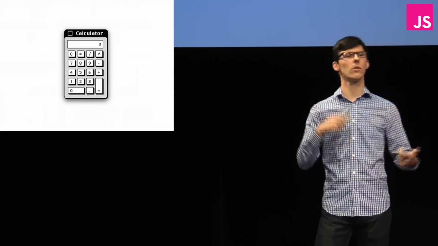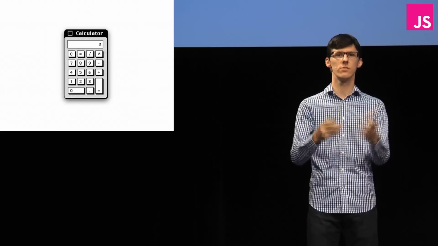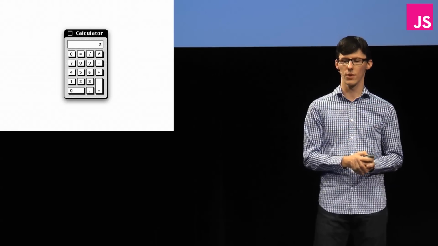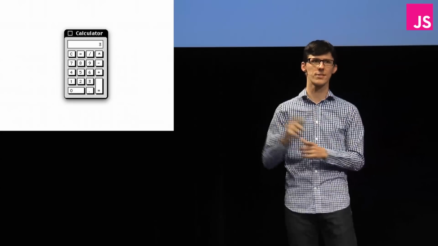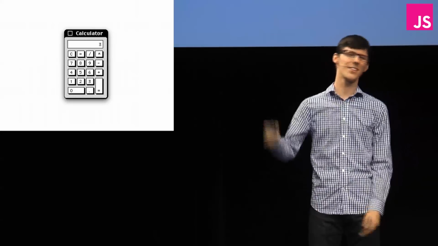In the development of the Macintosh in 1982, he wanted to do this calculator to show off the new drawing code that the Macintosh was going to ship with. So he hacked something together. It didn't look like this, and he showed it to Steve Jobs. And Steve's like, "Oh, this is shit. Like, these fonts are wrong.